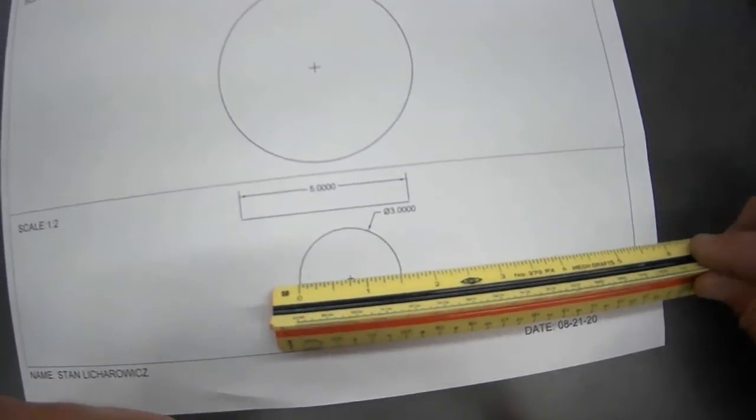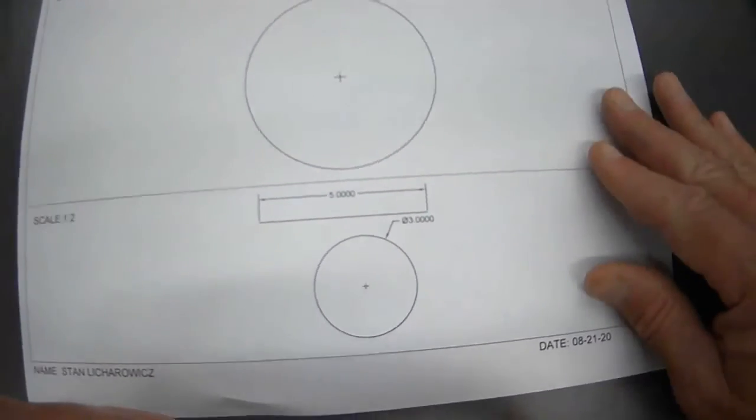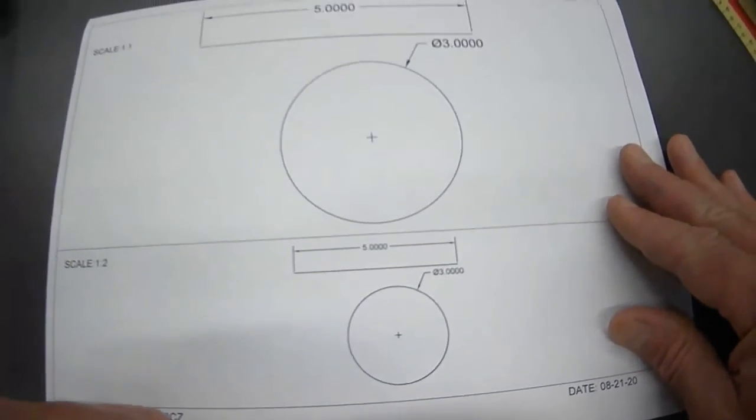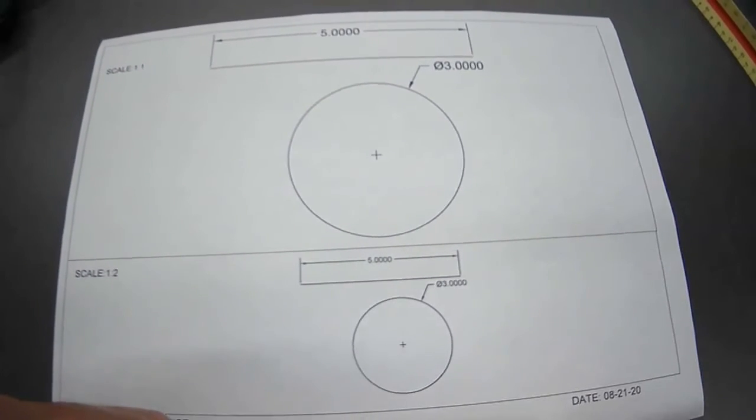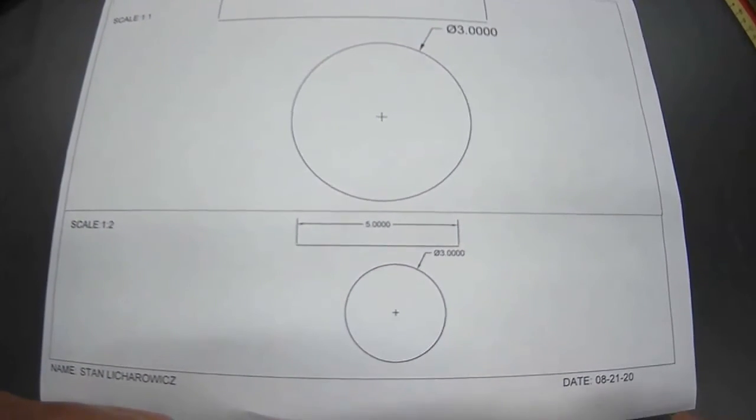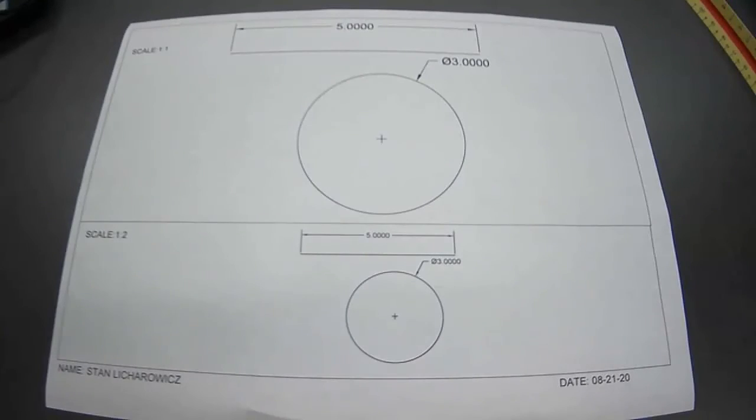So hopefully, this takes you through the scale drawing assignment, and you get a good feel for how to complete this assignment. If you have any questions, please let me know. So jump into AutoCAD and go for it.